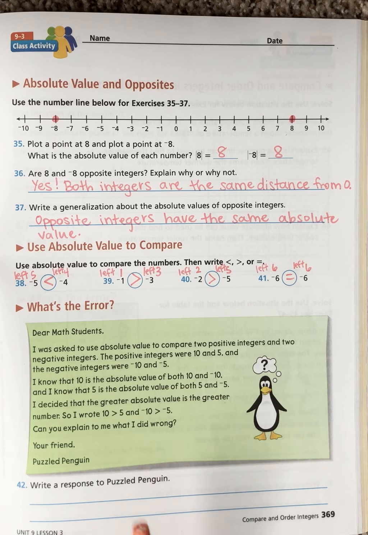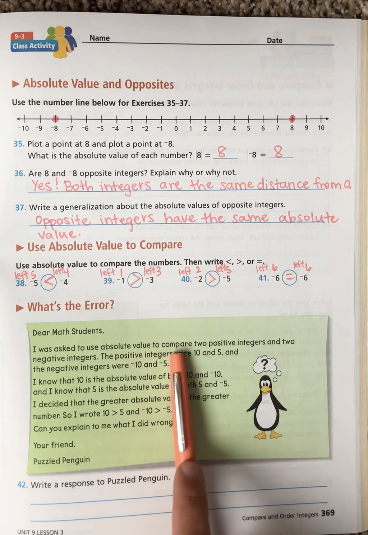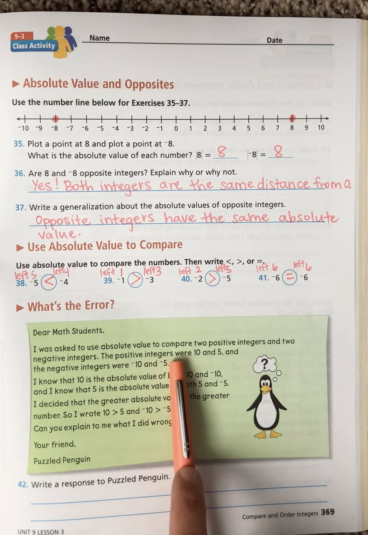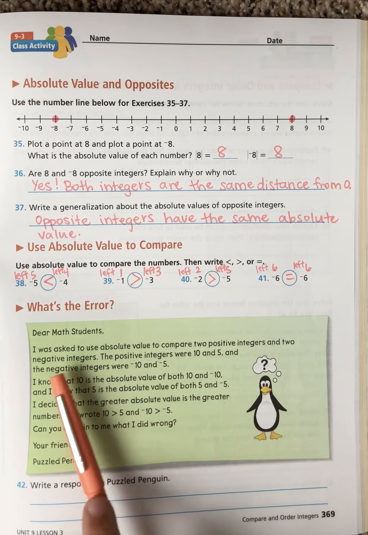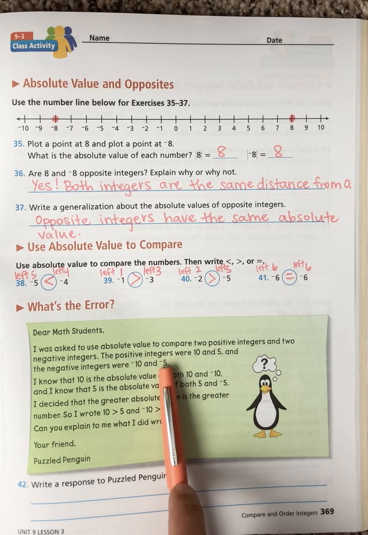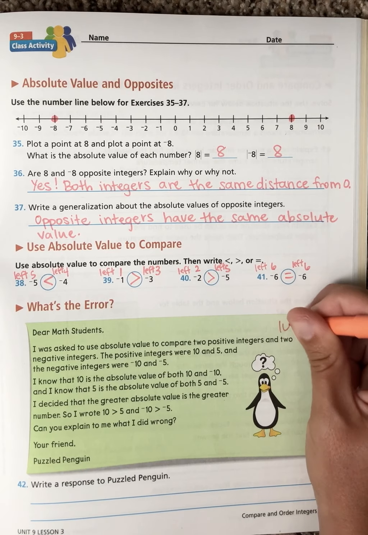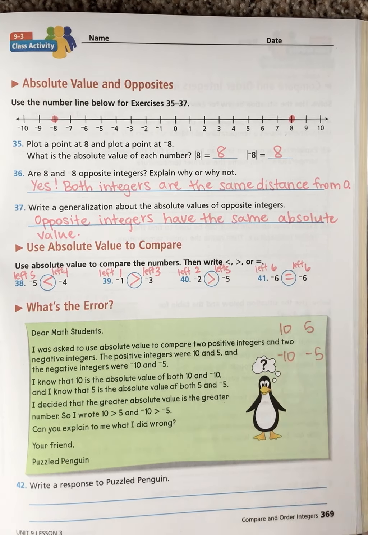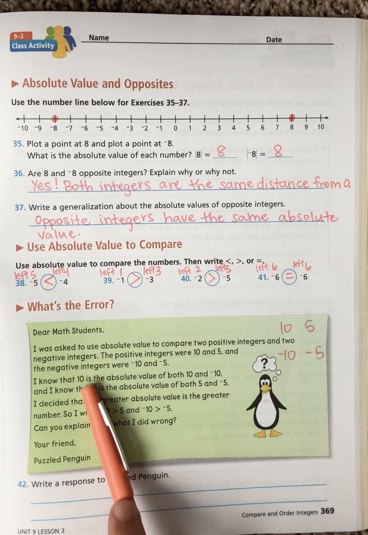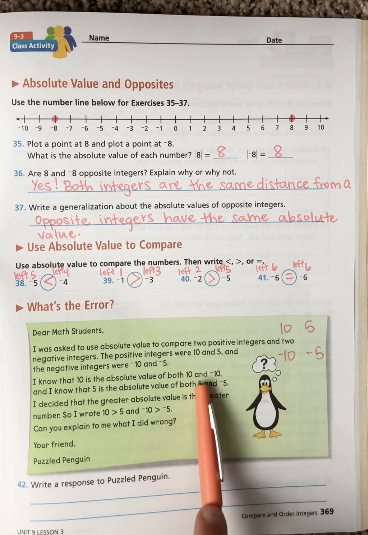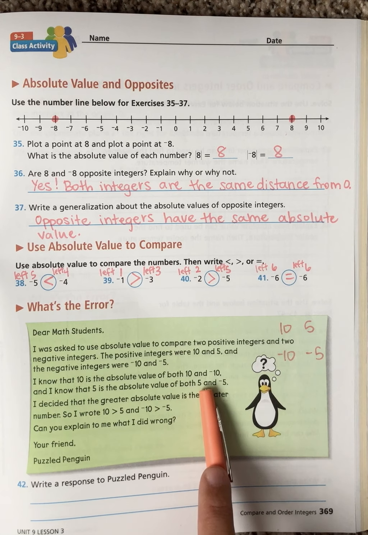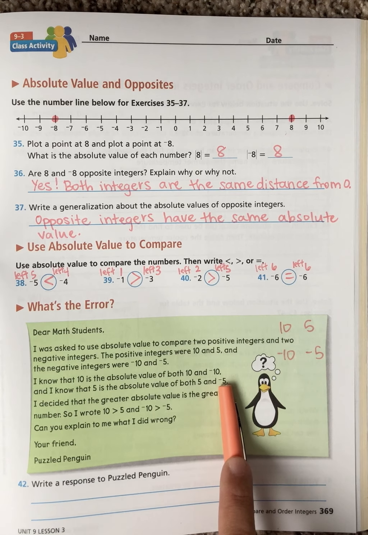All right, Puzzle Penguin says, Dear math students, I was asked to use absolute value to compare 2 positive integers and 2 negative integers. The positive integers were 10 and 5, and the negative integers were -10 and -5. Okay, so he's comparing 10 versus 5, and he's comparing -10 versus -5. I know that 10 is the absolute value of both 10 and -10, and I know that 5 is the absolute value of both 5 and -5.